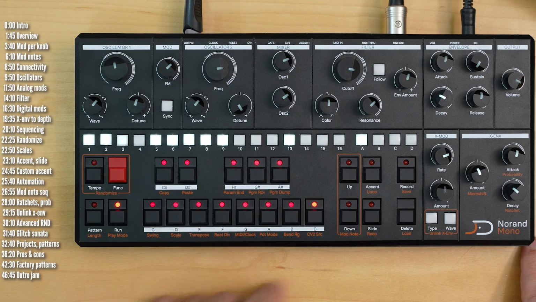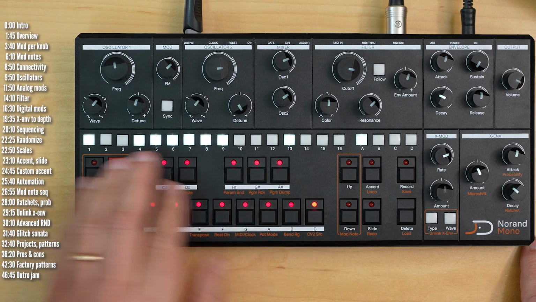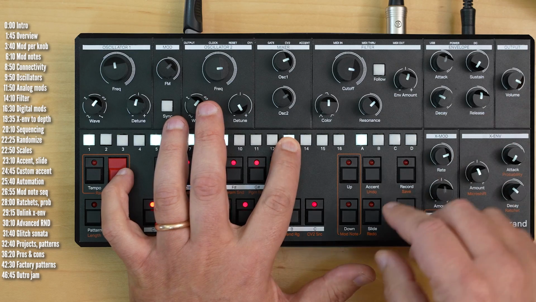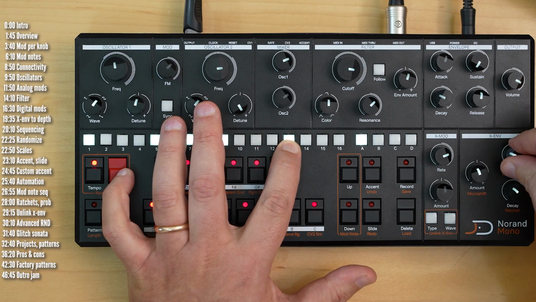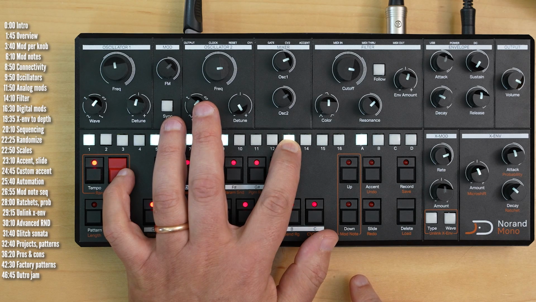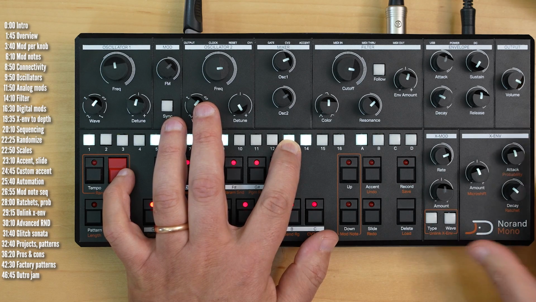And then there's probability. So let's say I choose this note, for example. I could choose to have it, instead of playing 100% of the time, have a lower probability of playing. So about 50% when it's in the middle.